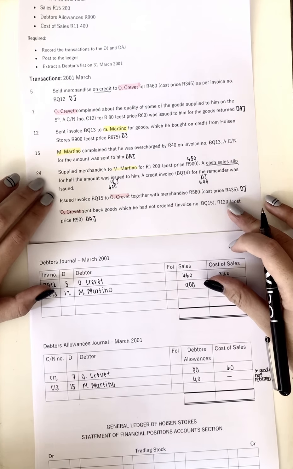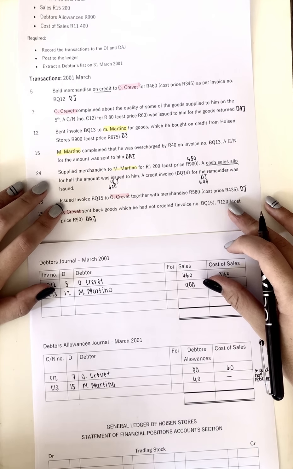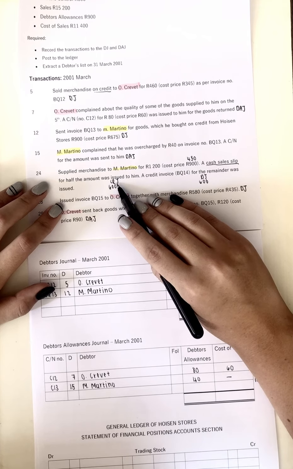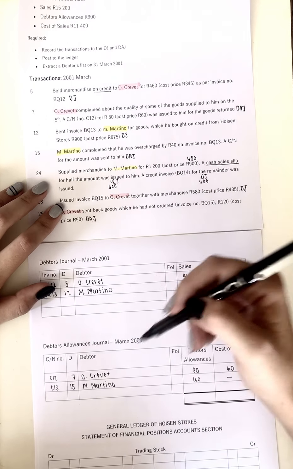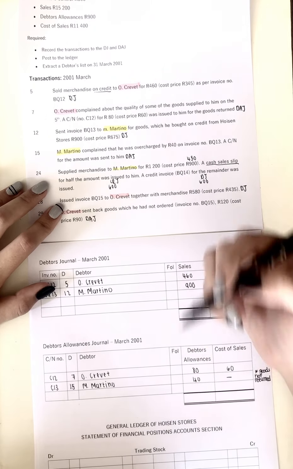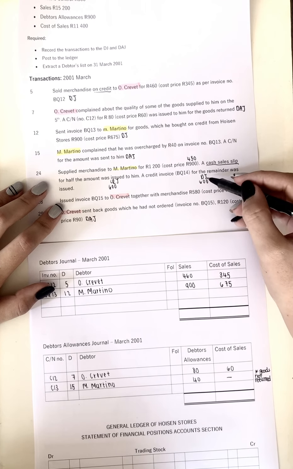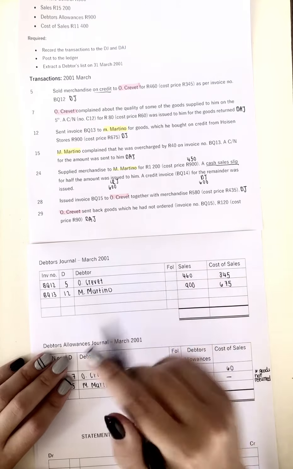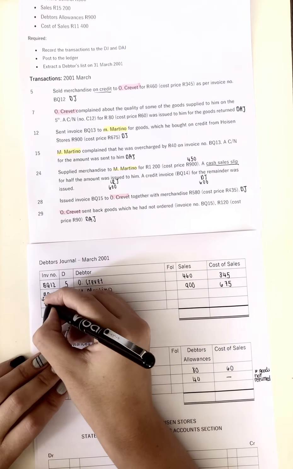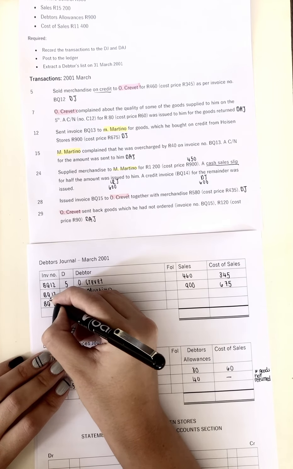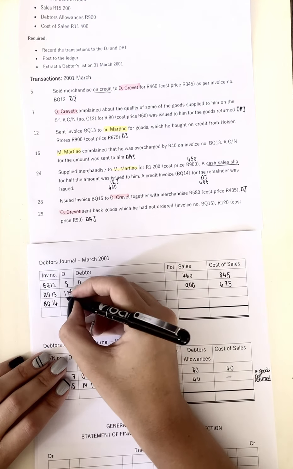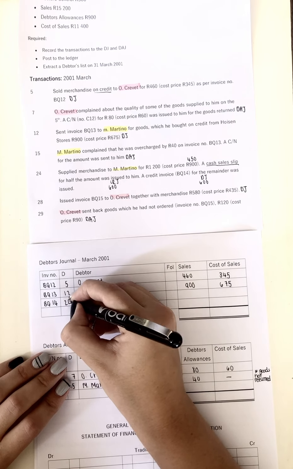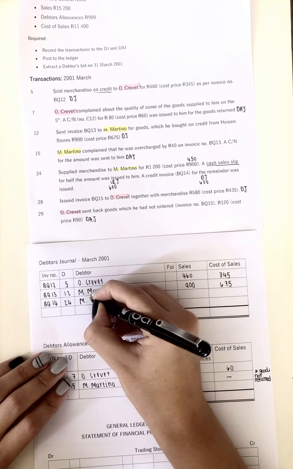Okay, then on the 24th, supplied merchandise to M. Martino. We said half of it's going to go in the CRJ. We don't have a CRJ here, but if you did, then you would have posted it there. And the other half goes into the DJ. So my credit invoice number is BQ14, I mean. The day is the 24th. My debtor was M. Martino.